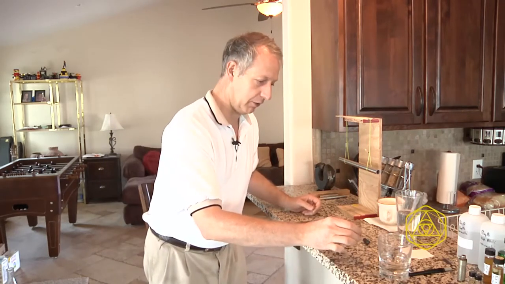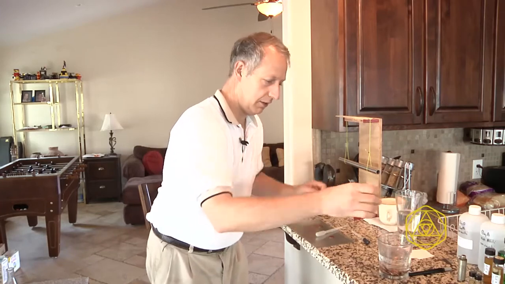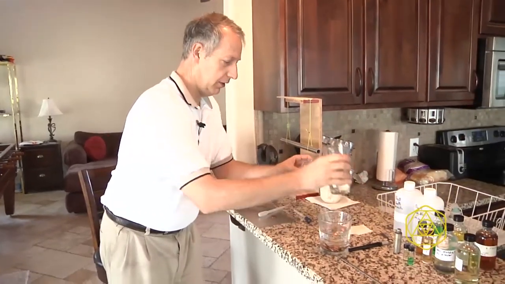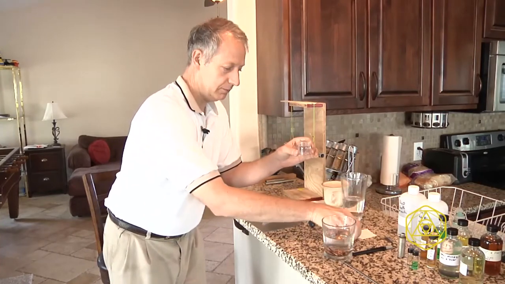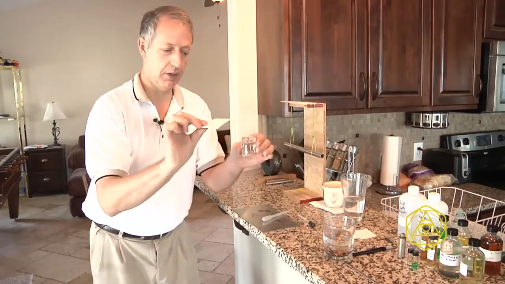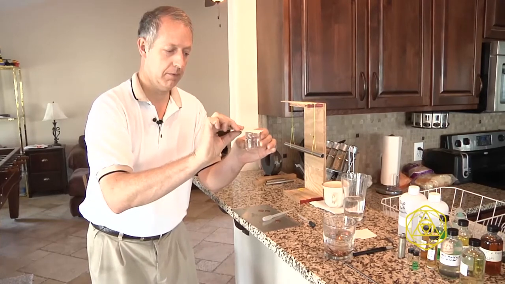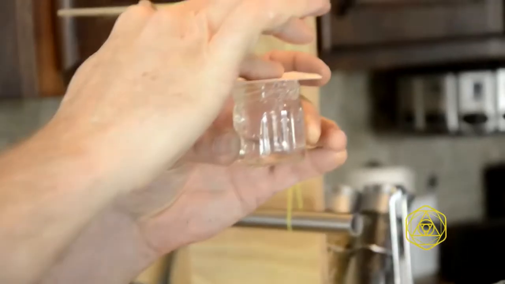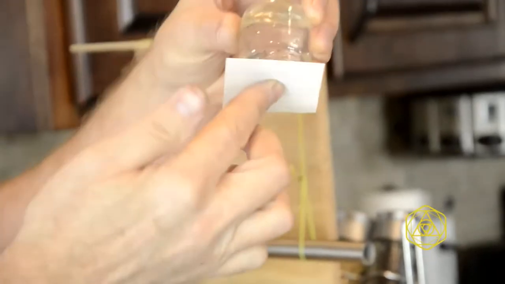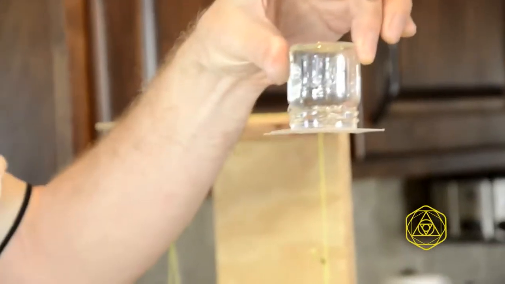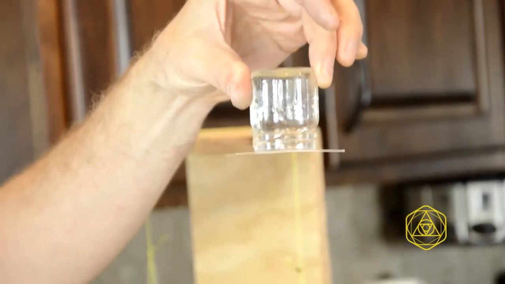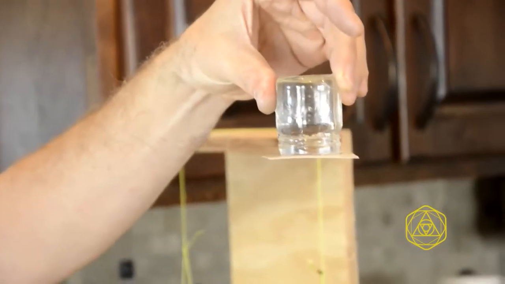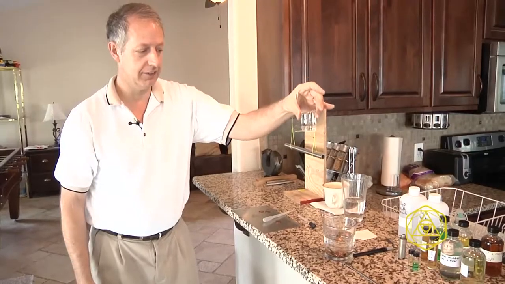Now I'm going to dump out all those pennies, and we're going to add water back in. Get that little dome on there. Now put a piece of paper on top of it. That has to do with the surface tension and the atmospheric pressure in the room, and that's holding the water in the glass.